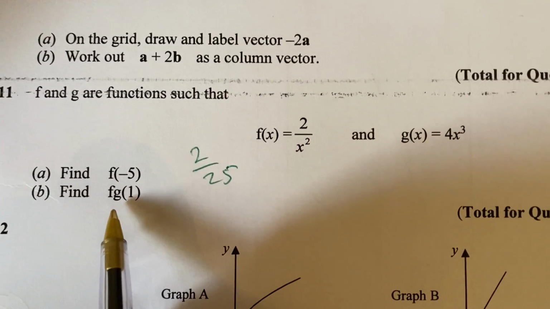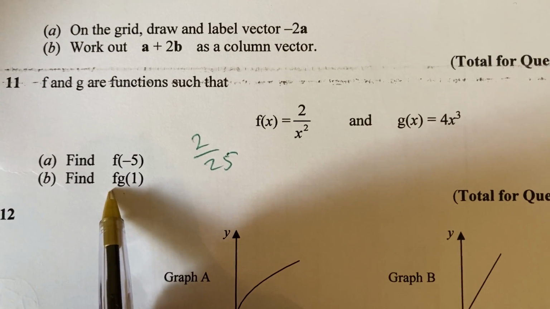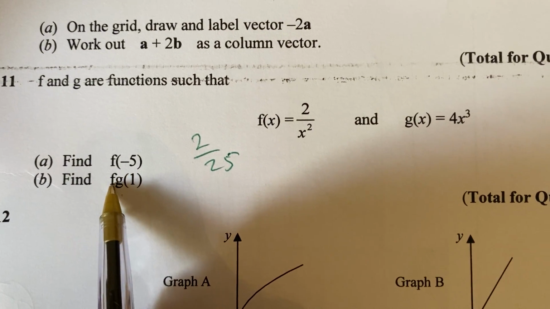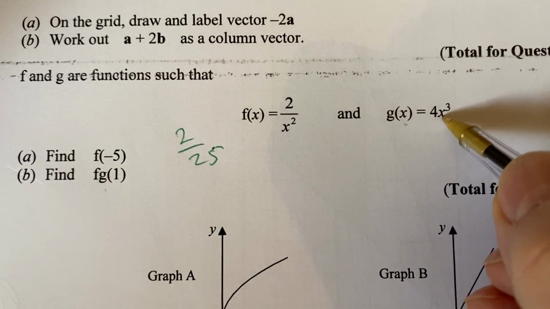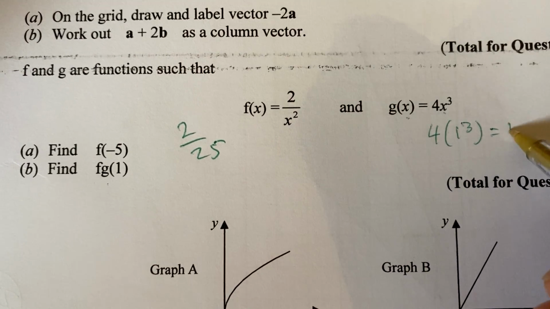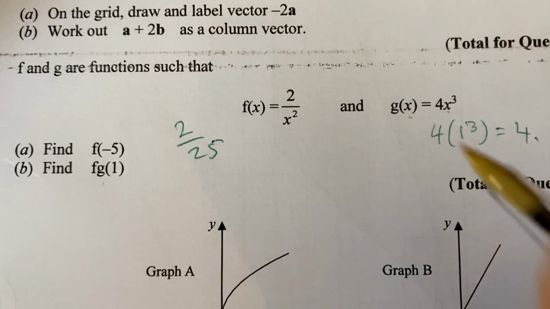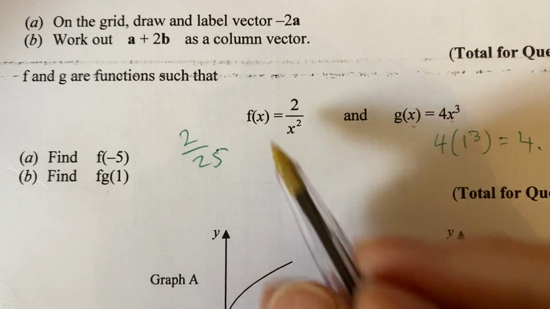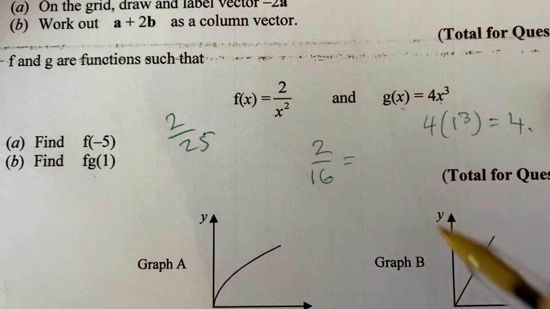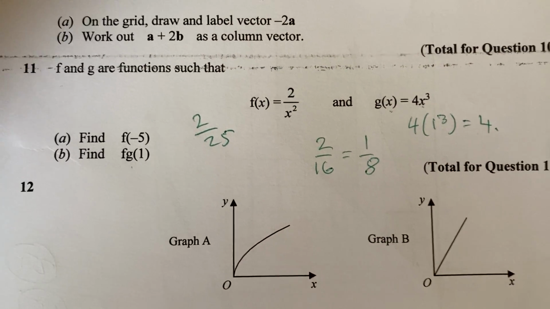And this one here tells us, first of all, put it into G, then put it into F. So you put it, because that's closer to the 1, so you put it into the G and then into the F. So if I put 1 into here, that's going to be 4 lots of 1 cubed. 1 cubed is 1, times 4 is 4. And then literally put 4 into here. So that's my F, put it into here. So it's 2 over 4 squared, which is 16, and simplify that to 1 over 8. So that's how you do those ones.